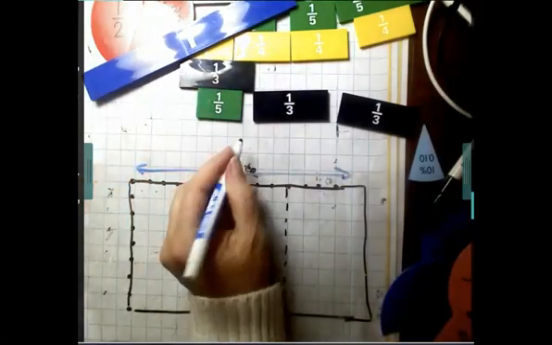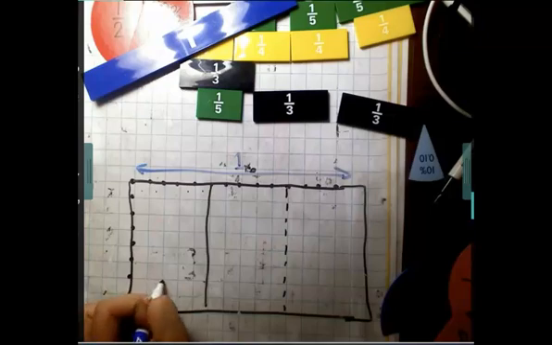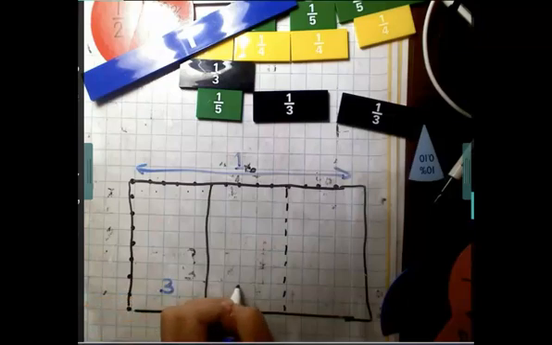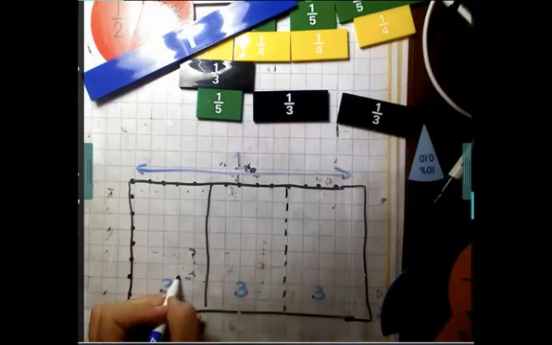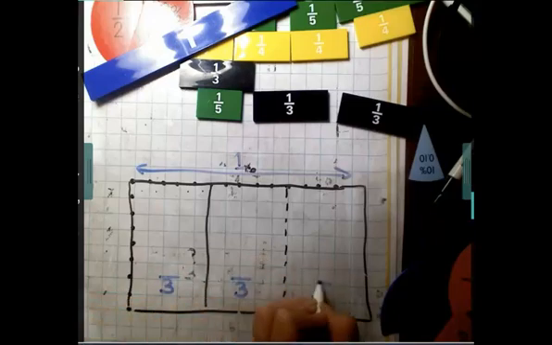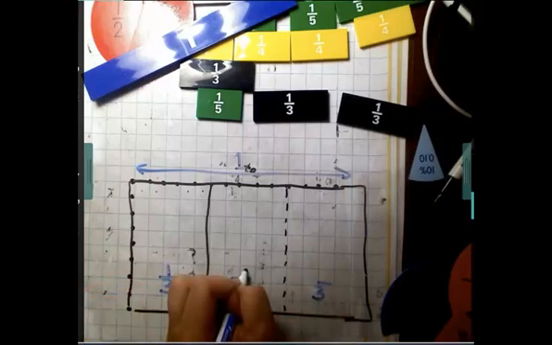which means that each piece would be how much? Well, remember that denominator is what we've divided it into, and we divided it into 1, 2, 3 pieces. So there's my denominator. All right, and then each one of these would be 1 out of the 3 pieces.